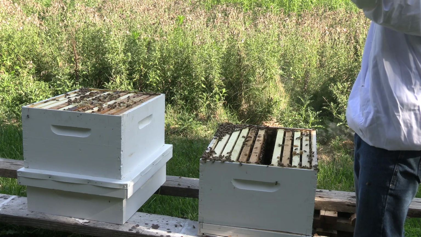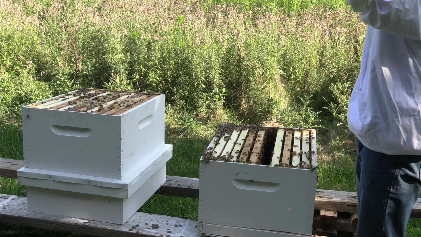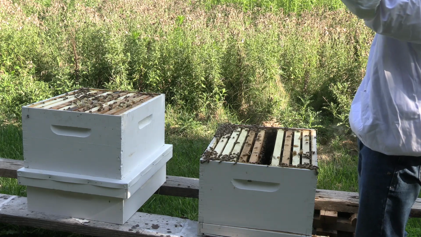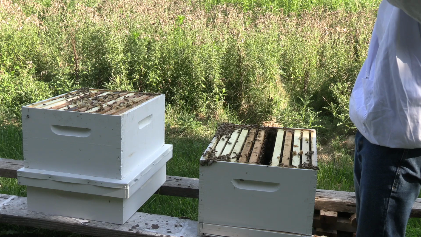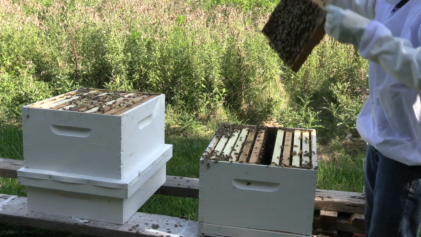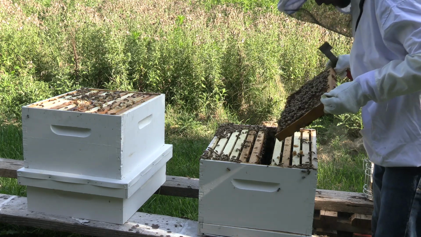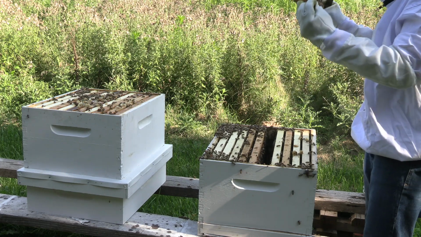All right. This is good. This is a good sign. So I've got this frame out right here. I can see some eggs down in there. I can see some larvae. This is exactly what we've been looking for. So let me flip it over and see if I can see the same thing on the other side. Perfect.